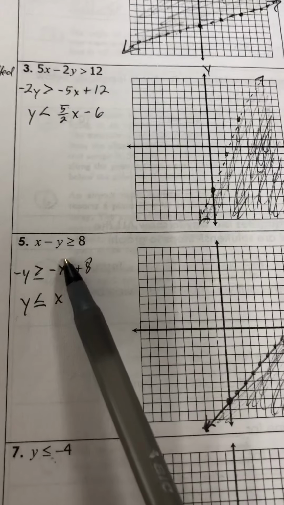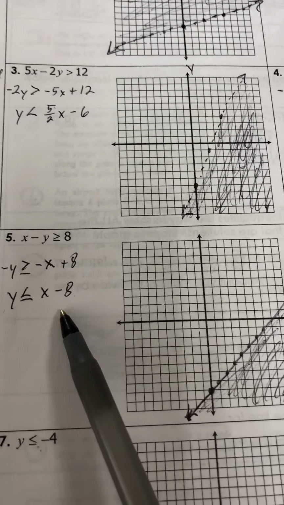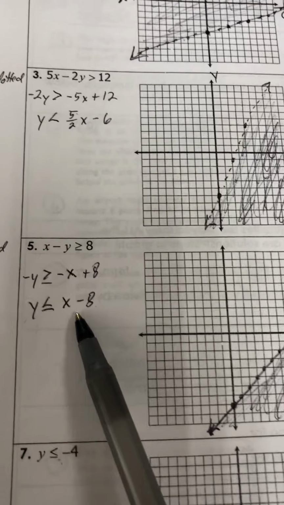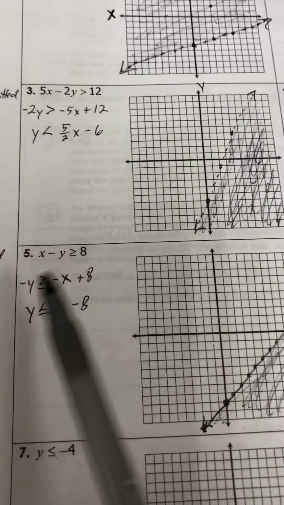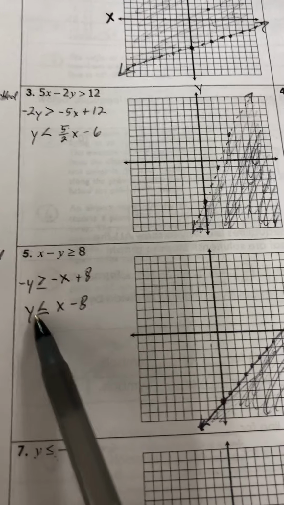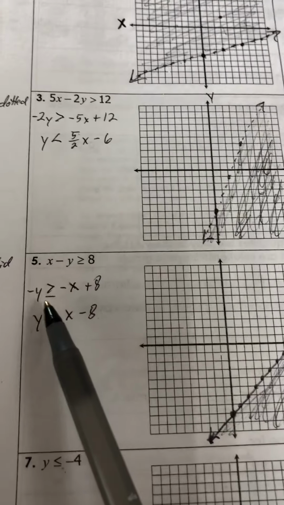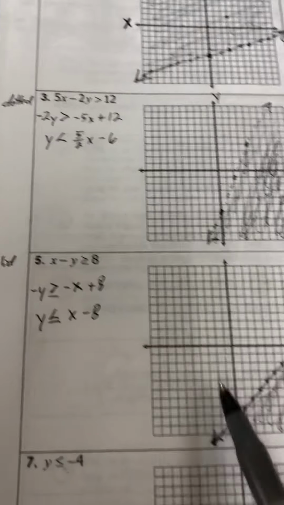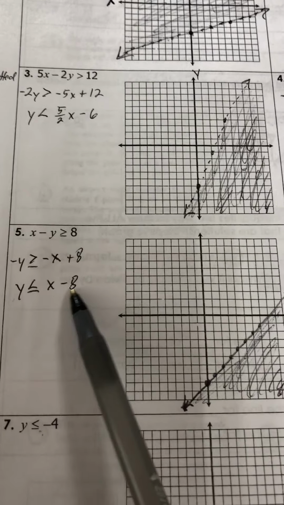Let's go with getting y by itself first. So I got to change this into a slope-intercept form kind of equation. I got to get y by itself. So I subtract x from both sides. And then I'm going to divide everything by a negative 1 so that I can get just y, not negative y. In dividing by a negative 1, this changes from a greater than to a less than. And so I have y is less than or equal to x minus 8.